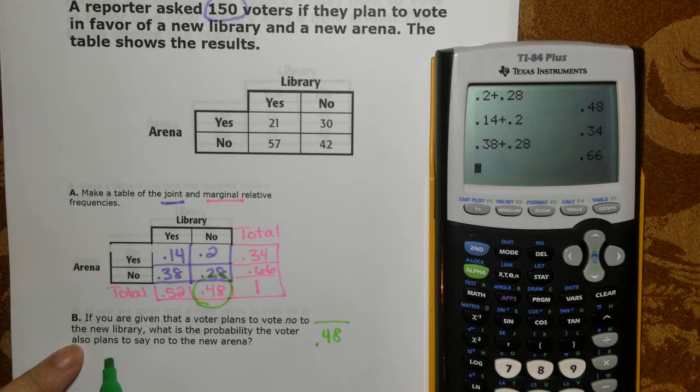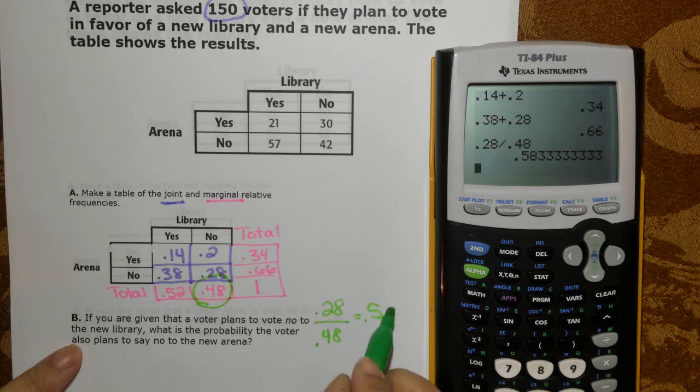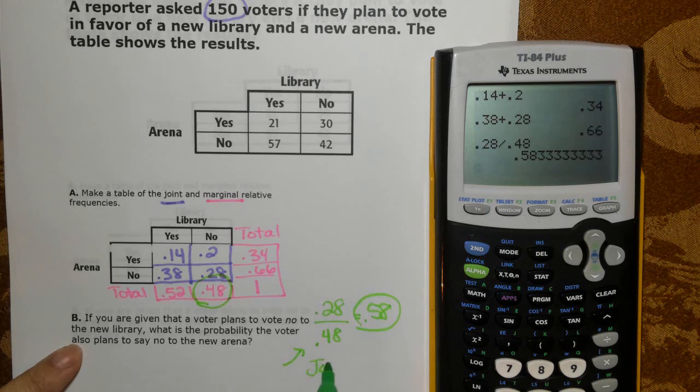What is the probability the voter also plans to say no to the new arena? So out of these people who are saying no to the arena, 0.28. Okay, and we take 0.28 and we divide by 0.48 and we get 0.58. Okay, so how do you remember which one goes on top? Think joint over marginal. That is conditional relative frequency.